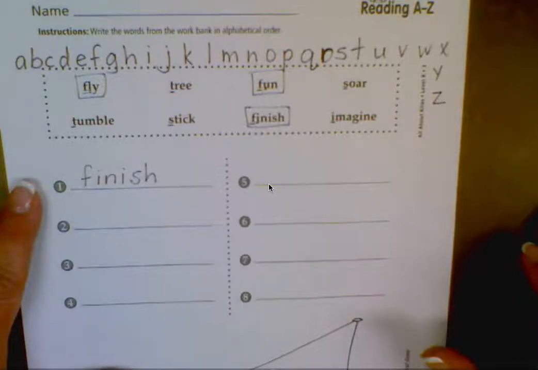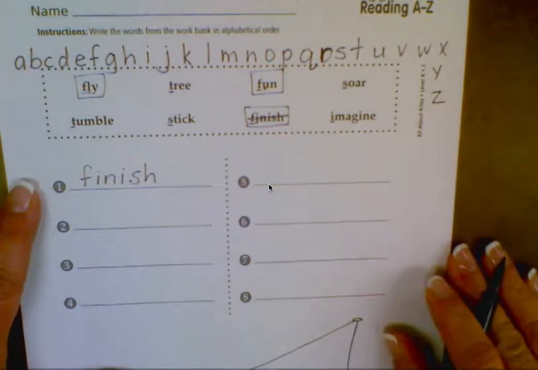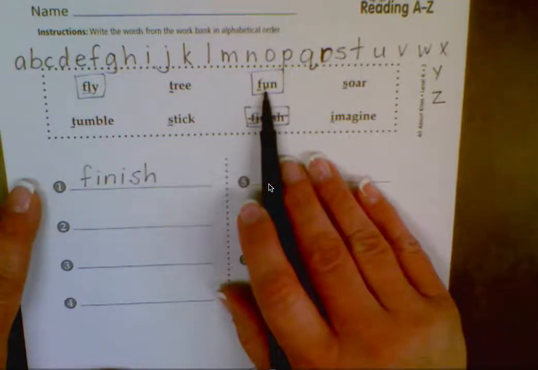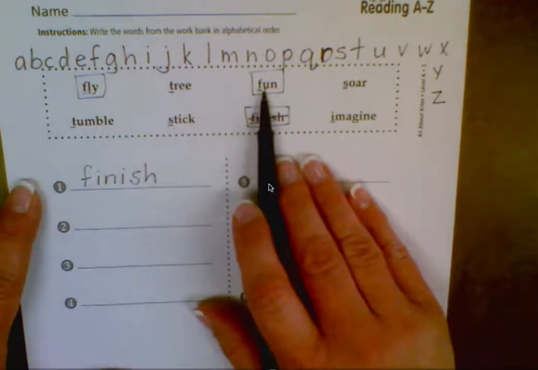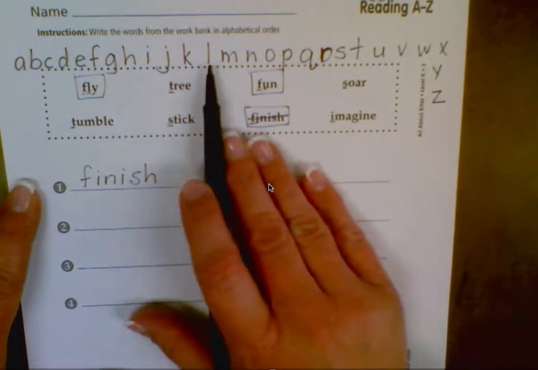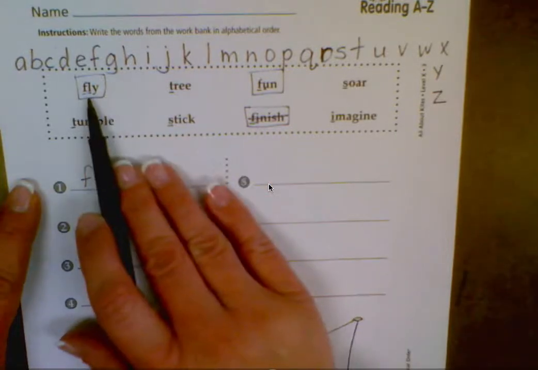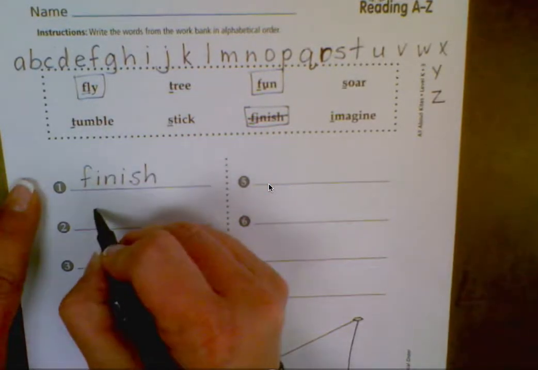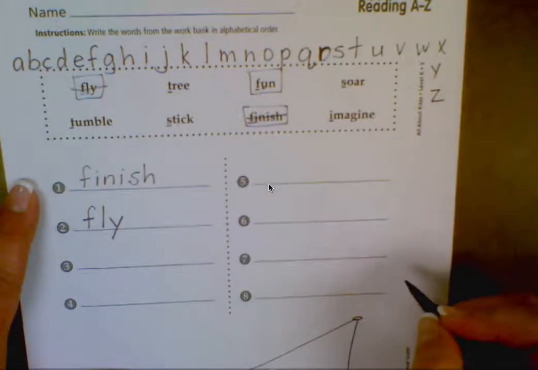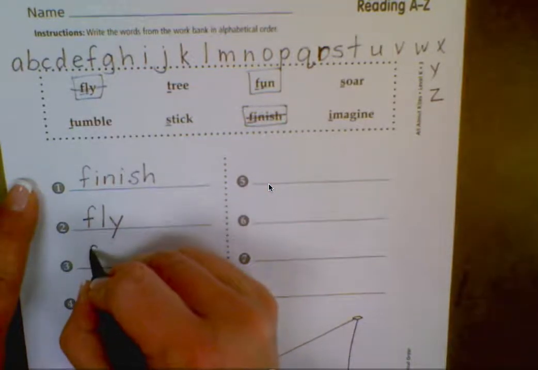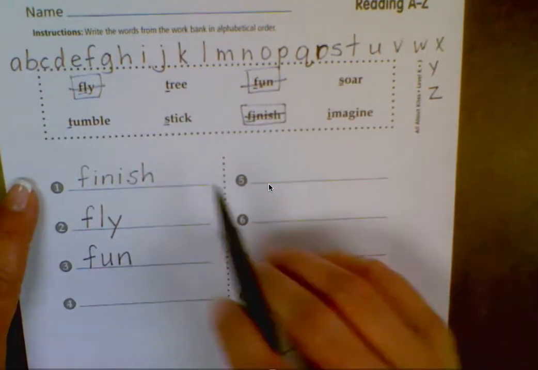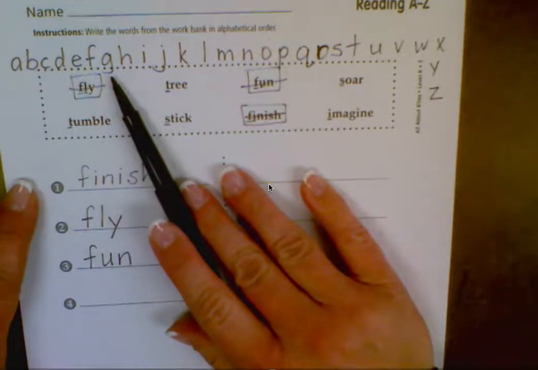So now I'm ready to go on to my second word. I'm going to cross that off so I know I've used it already. So now I'm looking at FL and FU. So FL, does L or does U come first in the alphabet? There's L and there's U. So you should be saying it's the L, and that word is fly. So I'm going to write fly as my second word. And now I'm going to cross that off. And now I know that fun is going to go in the third spot because it's the last one of our F words. So continuing on in the alphabet, do I have any G words?